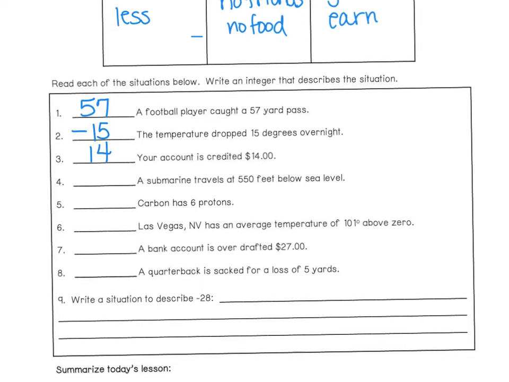A submarine travels at 550 feet below sea level. Below sea level means it's underneath the ocean. That's a negative number, negative 550. Carbon has 6 protons. I believe protons are positive. You can double check with your science teacher if you need to, but that would be positive 6. Las Vegas, Nevada has an average temperature of 101 degrees above zero. That is a positive number, 101.